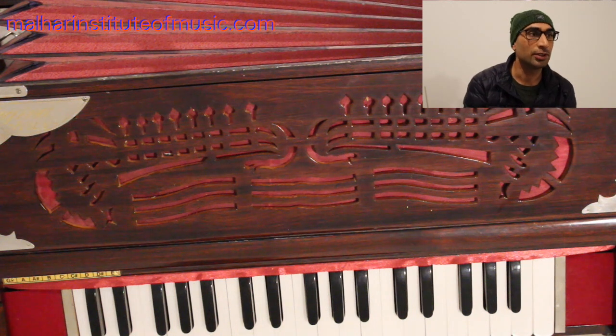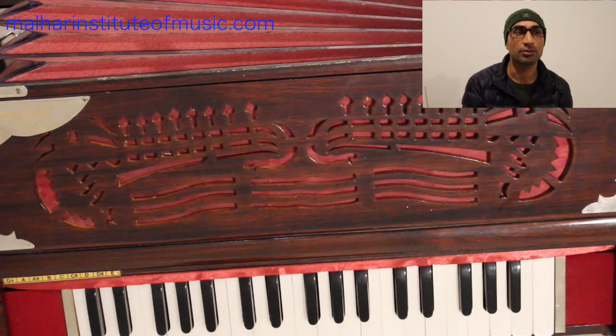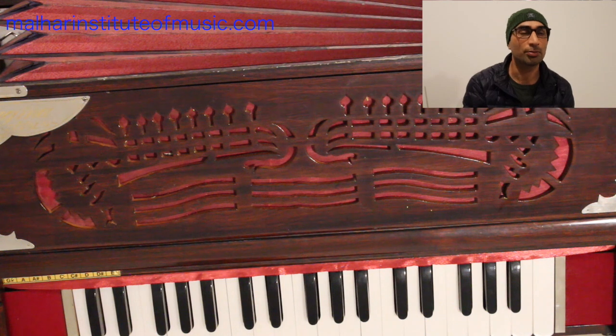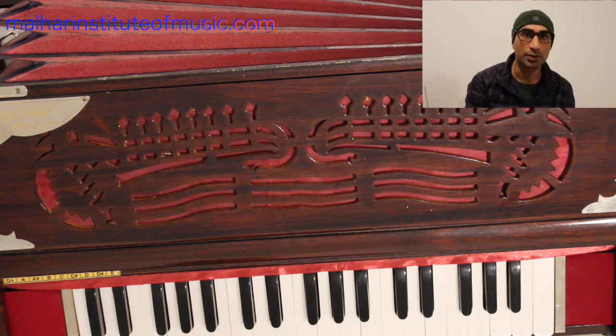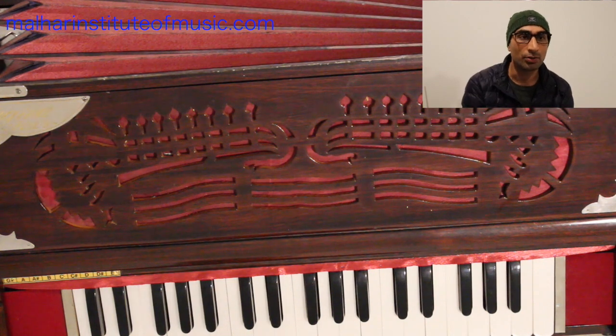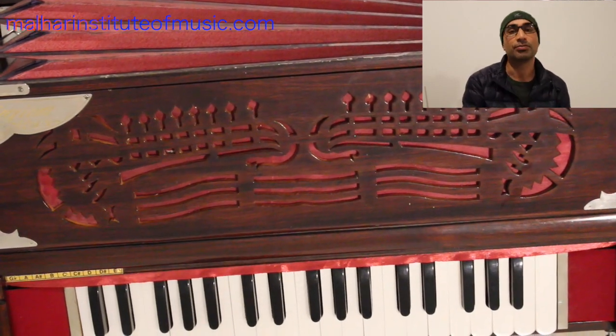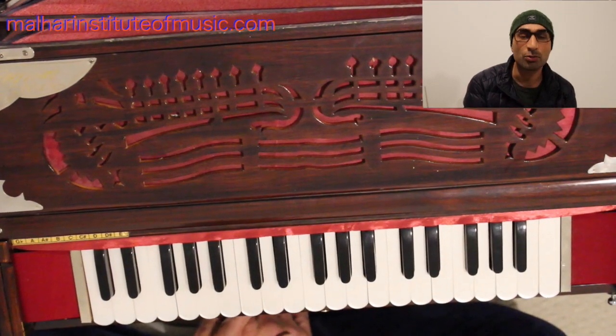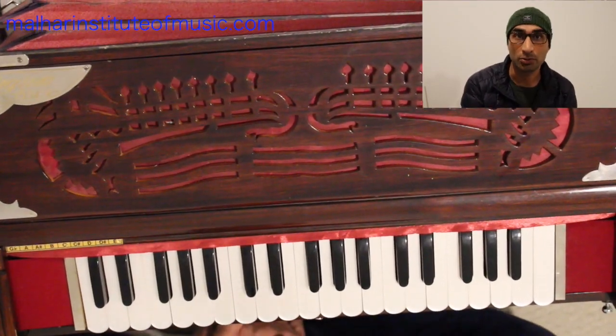Harmonium is a European instrument which is adopted in India. So I don't go too much into history, but for everyone's information, harmonium is not an Indian instrument.